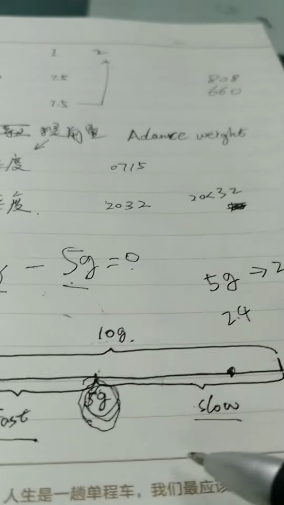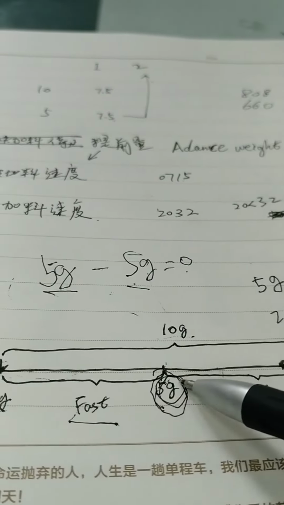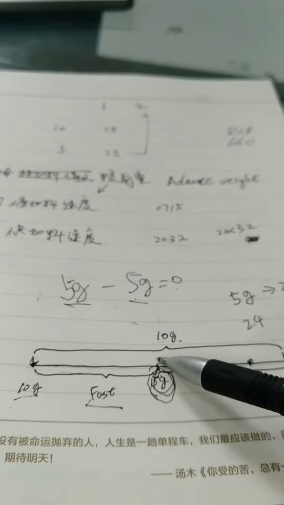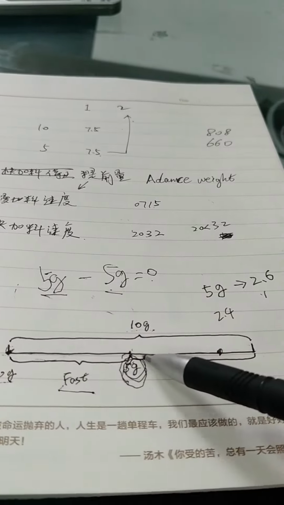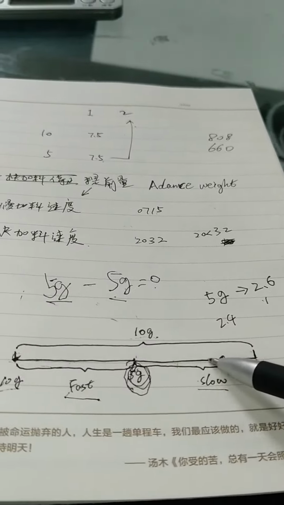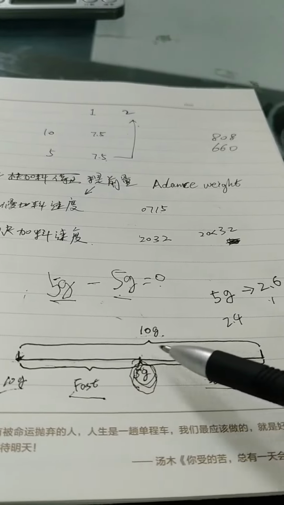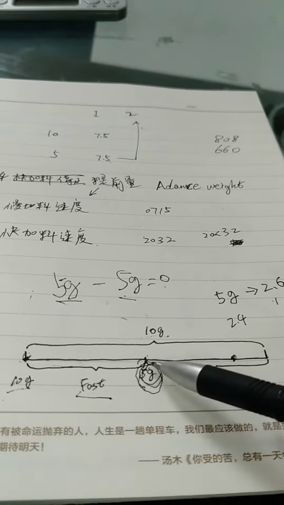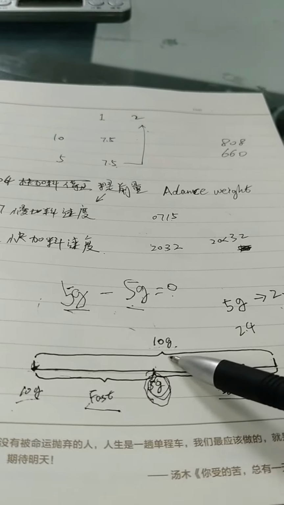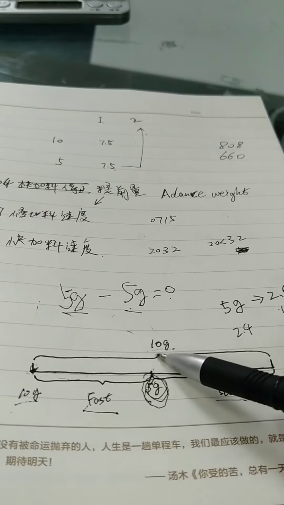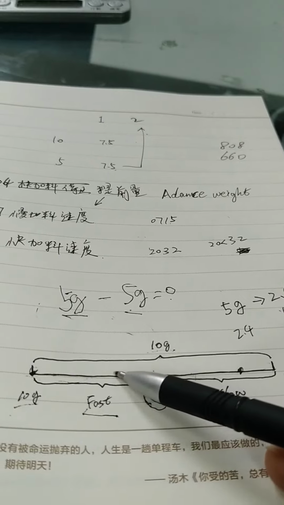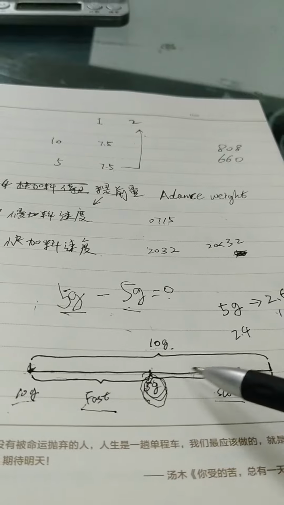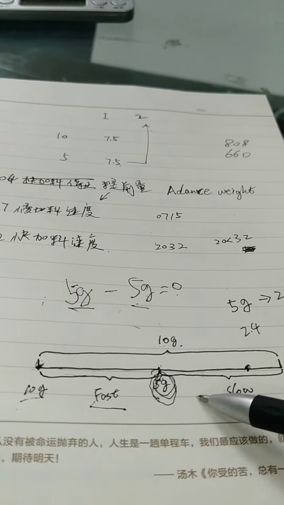Okay, so the first scenario is the advanced weight setting. That's really important, because sometimes you find the speed is okay, but the machine goes too slow, too late, so you want to make the machine go to slow phase earlier. Right now, if you set it to 10 grand, you want the machine to enter slow mode at like 2 grand. Then you can set the advanced weight to 8 grand.